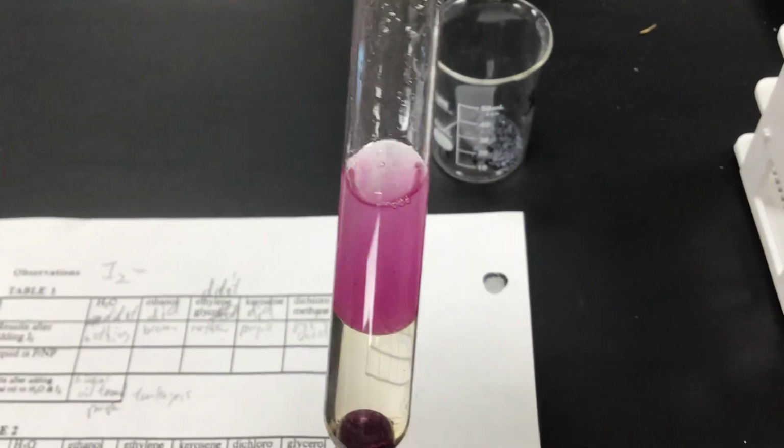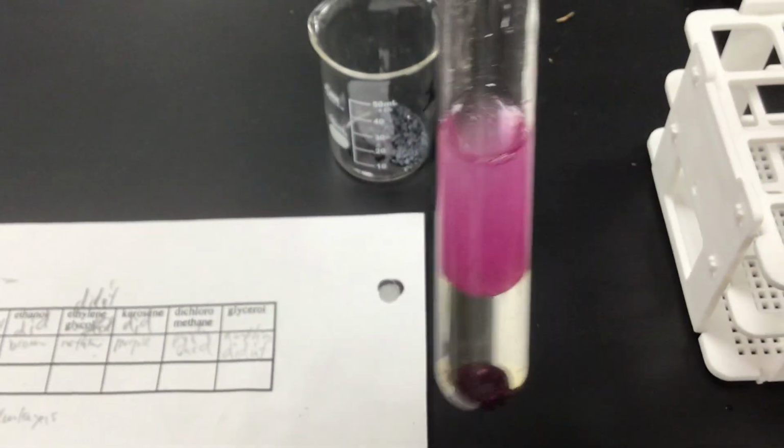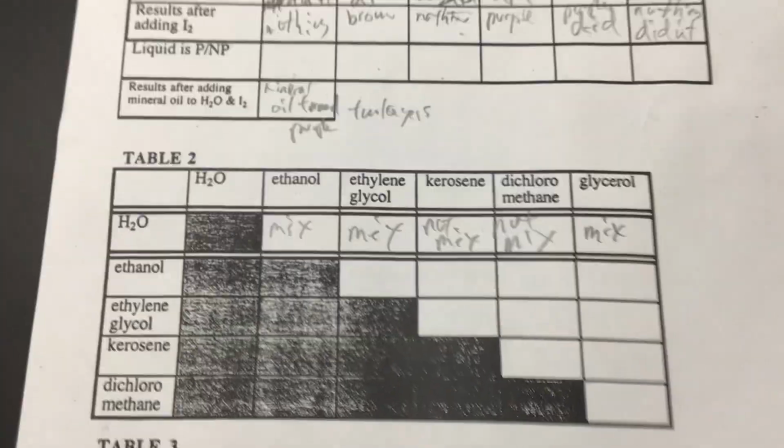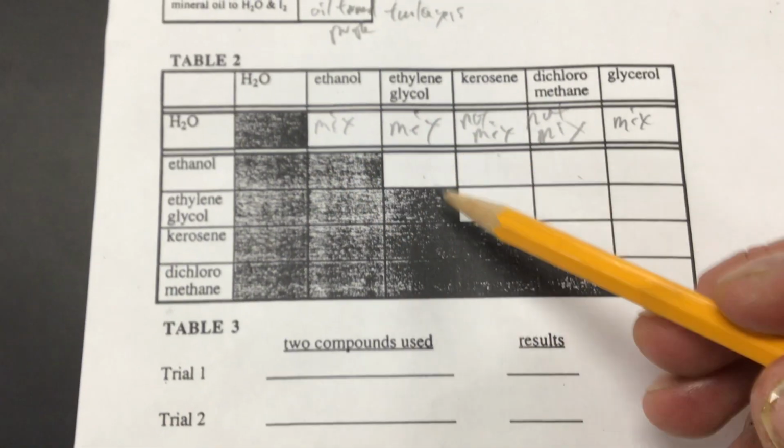So now the question is, which one's polar and which one's nonpolar? Is the water polar and the mineral oil nonpolar? Or the other way around? Then the next thing you need to do is predict what would happen if you mixed these 2 together.